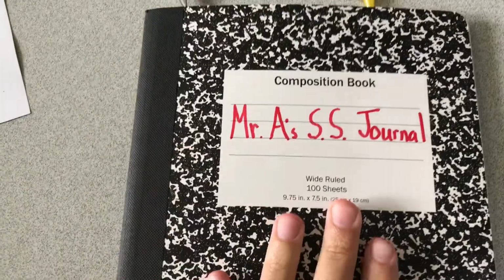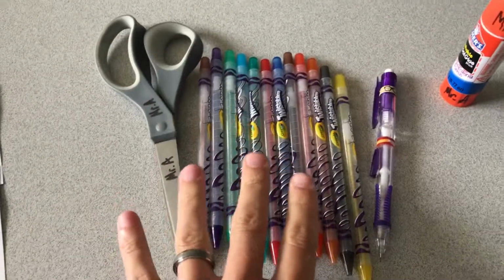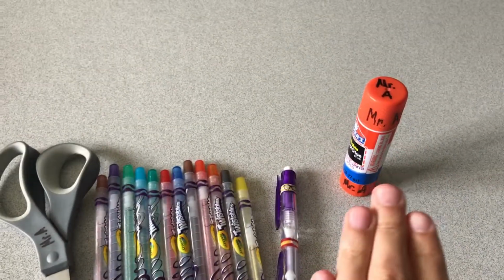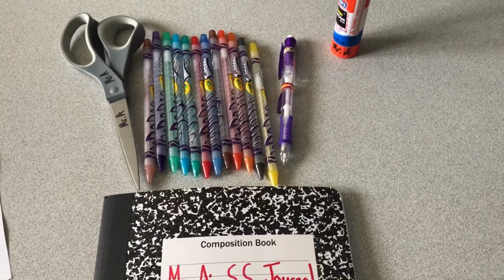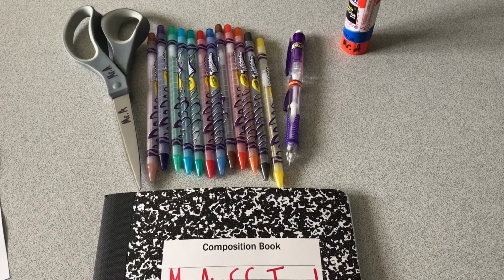Let's make sure that we got the following supplies out and on our desk. You need your pretty little journal. You need some coloring supplies, a pencil, a glue stick, and a pair of scissors. So please make sure that you've gotten them supplies out and ready to go.